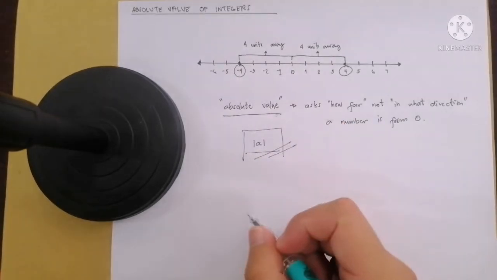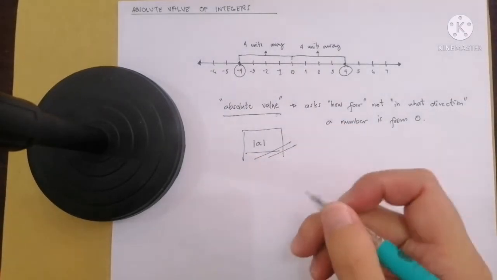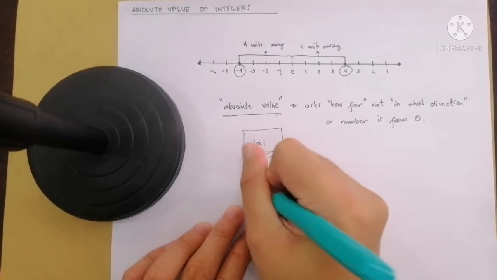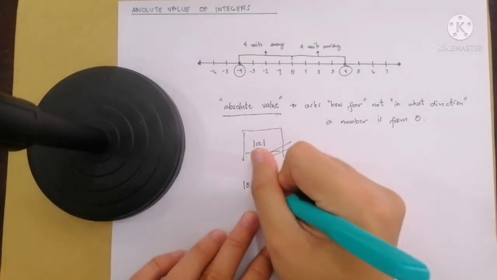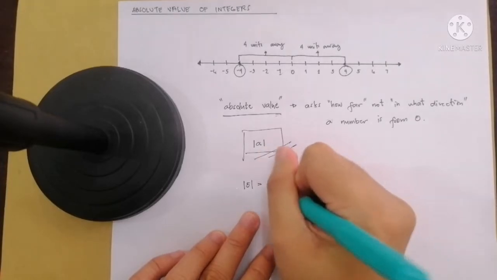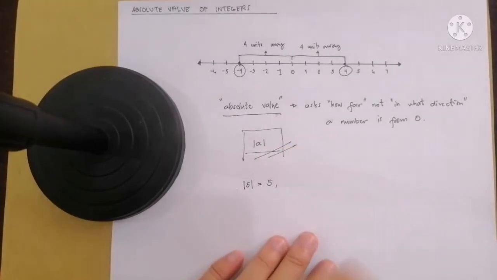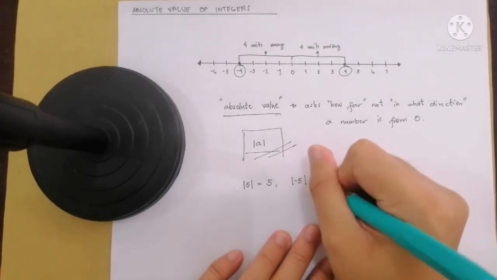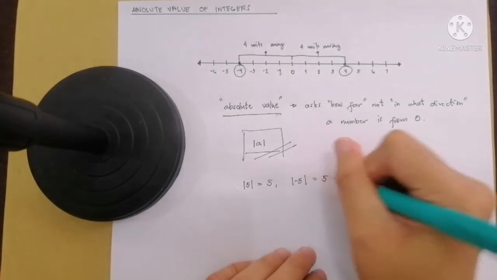If we write that in mathematical notation, we have this: the absolute value of positive 5 is equal to 5, and the absolute value of negative 5 is equal to 5.